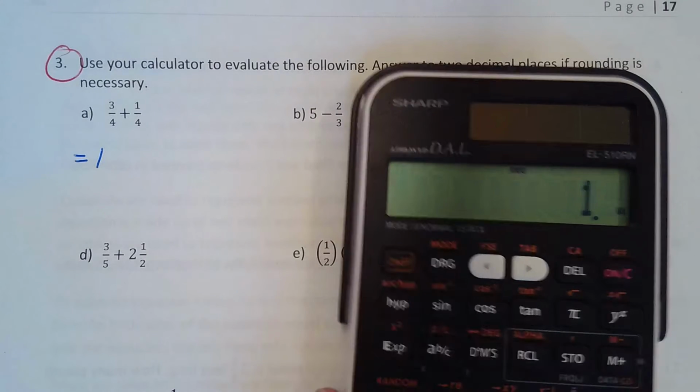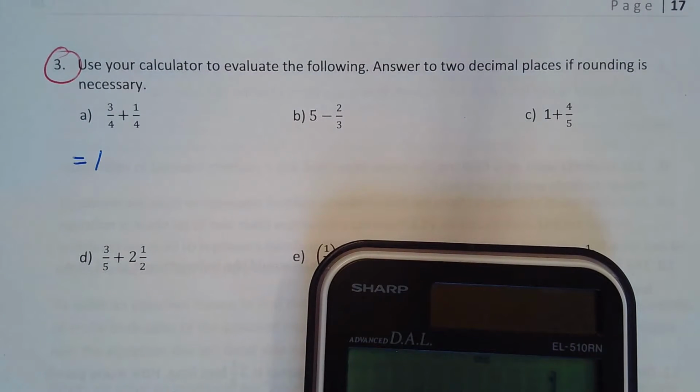Okay, now let's take a look at question number 3B. So 5 minus 2/3. Okay, so how would you type that into your calculator? 5 take away 2 divided by 3.